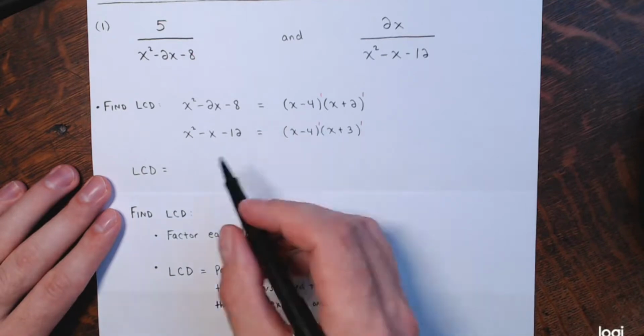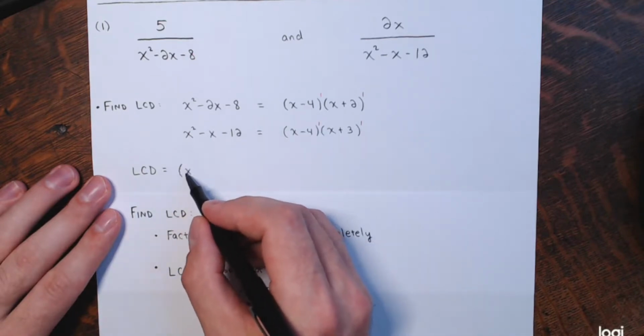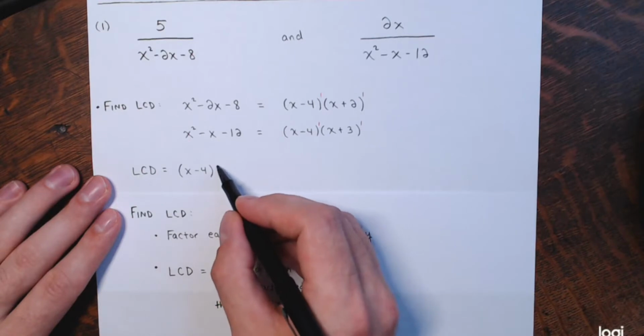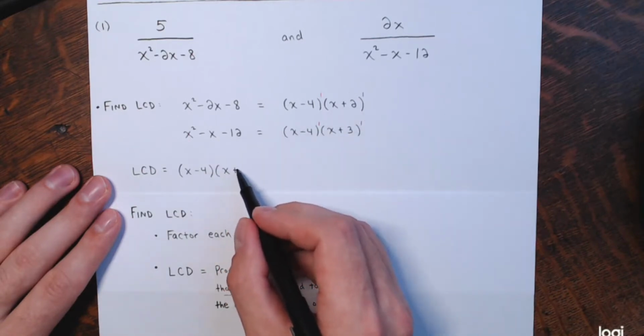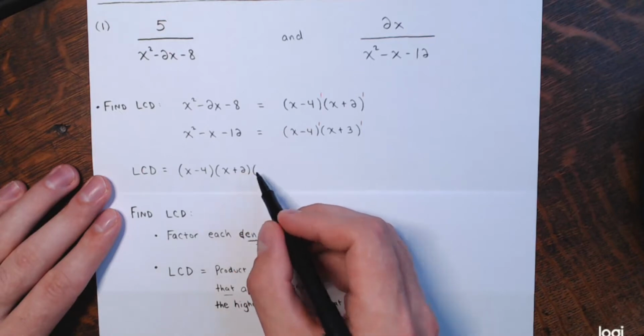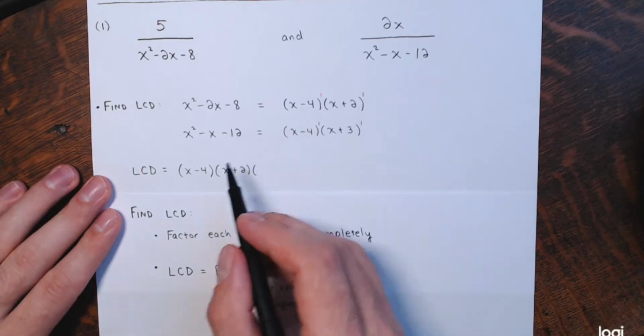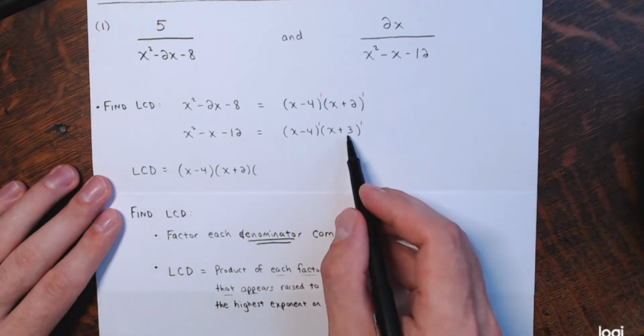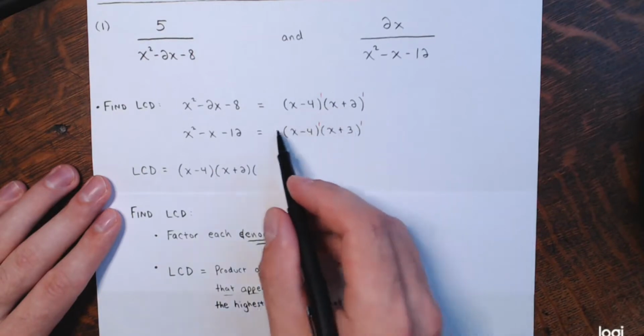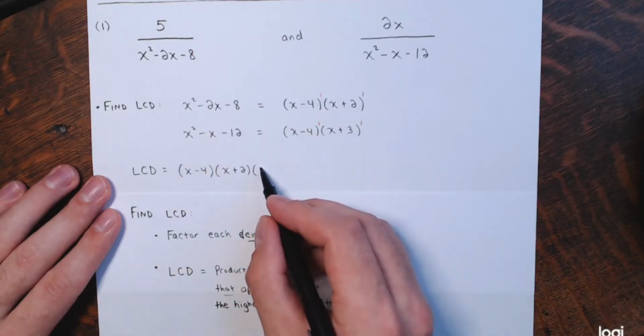Well, x minus 4 appears, times, there's an x plus 2 factor that appears, times, now x minus 4 I have already written, so I don't need to write it again. And then another factor I haven't written that appears in the factorizations of the denominators is x plus 3.